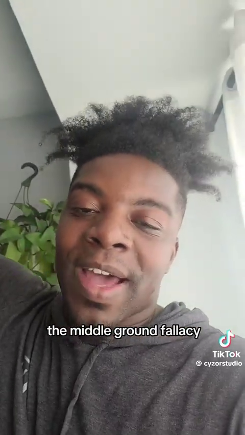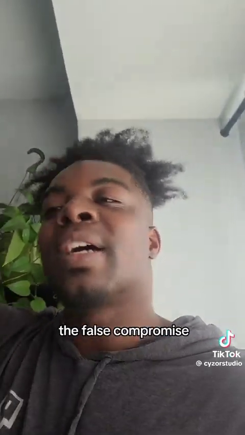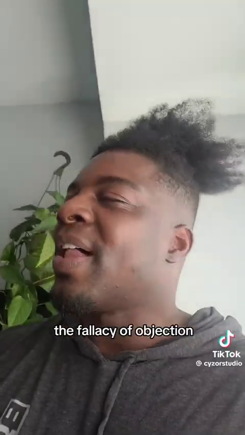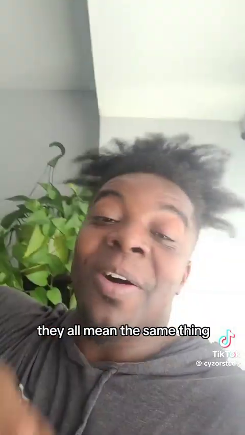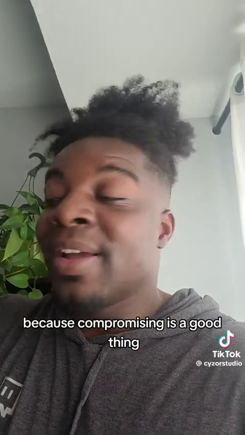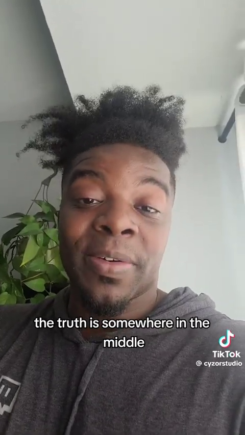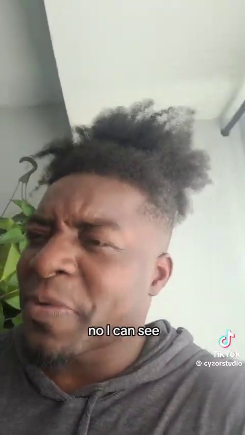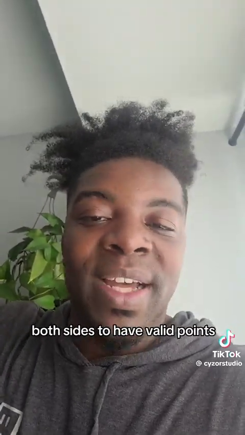The middle ground fallacy. Now, this fallacy has a ton of different names. The argument to moderation, the false compromise, the golden mean, the fallacy of objection, the fallacy of bargaining, both siderism. They all mean the same thing. This fallacy basically says that because compromising is a good thing, if there are two opposing stances, the truth is somewhere in the middle. It's for the people that are always saying, no, I can see both sides have valid points. The issue with this fallacy is that it doesn't require both sides to have valid points.